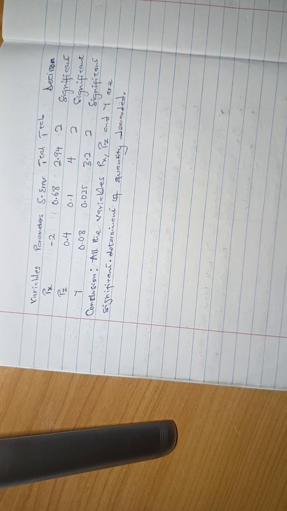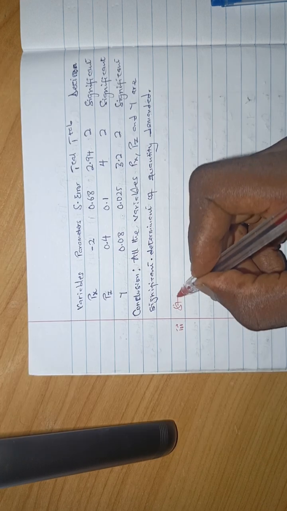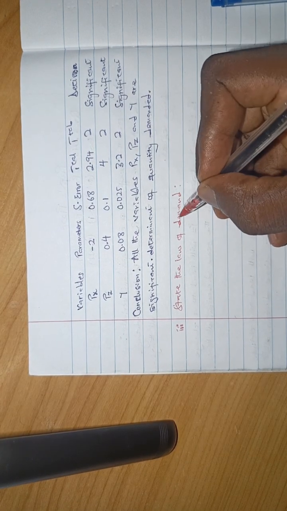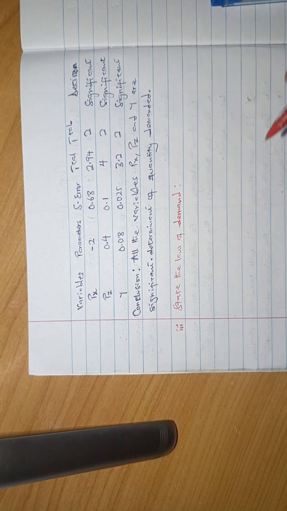Then let's go to the III. The III says that we should what? State the law of demand and explain how the estimated demand equation confirms or rejects the law of demand. Okay, so that is the III. So we should state, we already know or have an idea of the law of demand. So what does the law of demand say?